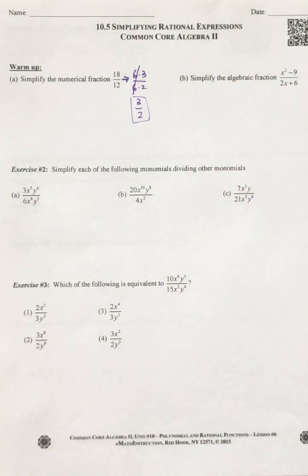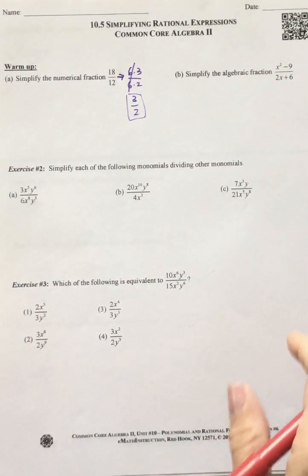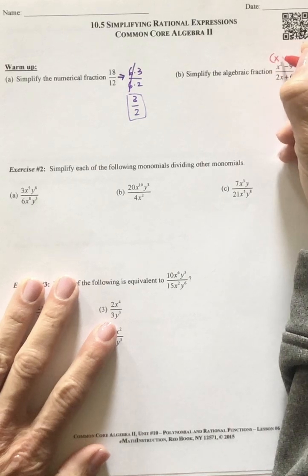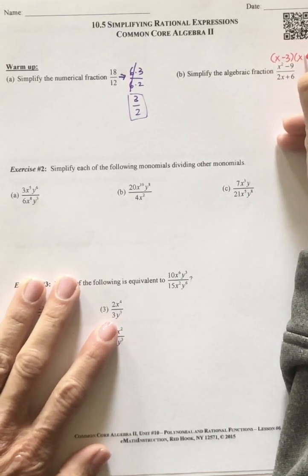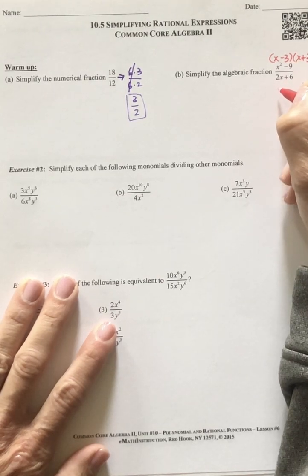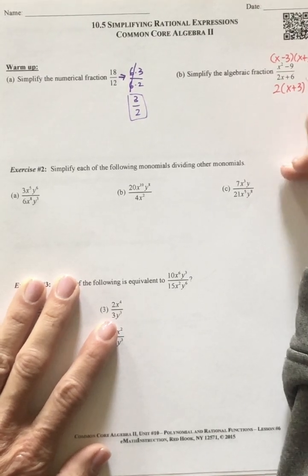Now, when it comes to something a little bit more difficult, like letter B, you're going to look to factor. So if you recall basic factoring, up top, we have an x squared minus 9. Now, x squared minus 9 factors into x minus 3, x plus 3, if you recall. And on the bottom, 2x plus 6, that's a GCF. You can take out a 2, and it would leave you with x plus 3.